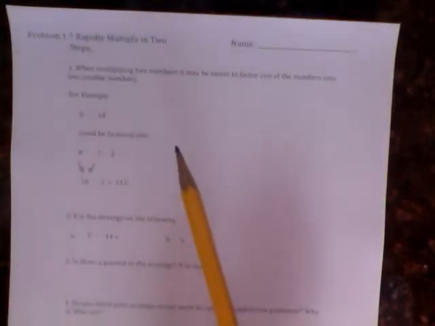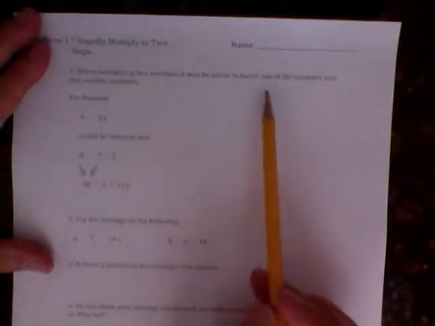All right, rapid problem 1.7, rapidly multiplying in 2 steps. Pass this out. I'd have the students mark the text. Again, that means circling anything they don't know the meaning of, underlining things that are important, and boxing in the tasks. Okay. And so what I did was, when multiplying two numbers, it may be easier to factor one of the numbers into two smaller numbers. For example, 8 times 14, showing the factored form of 7 times 2.